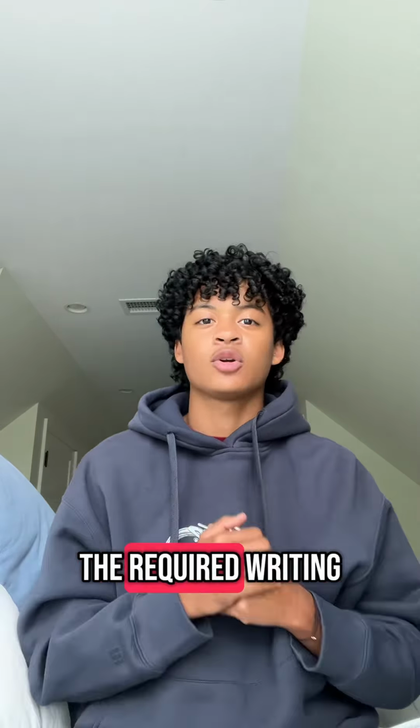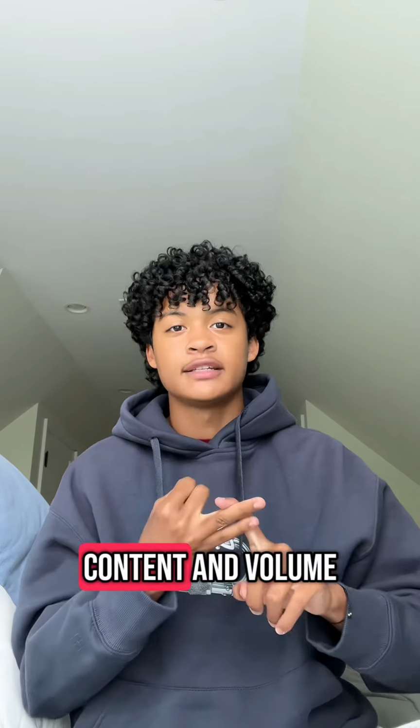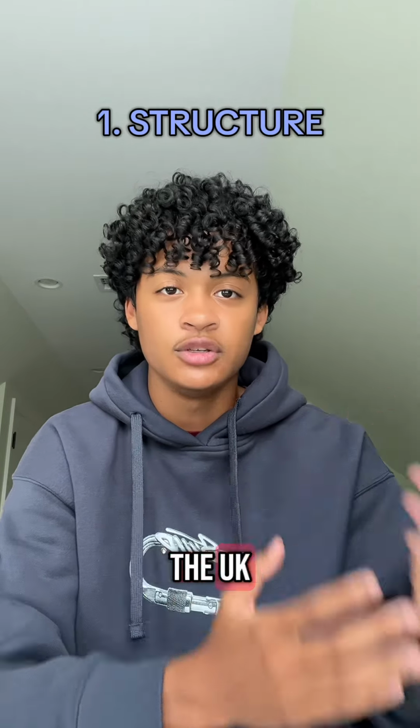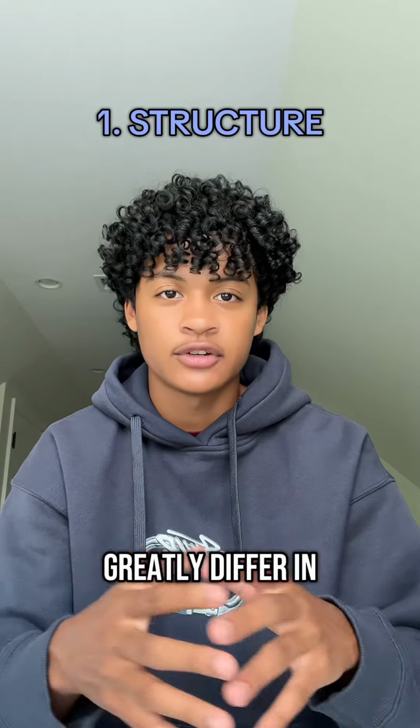Now, to compare the required writing for both applications, we're going to look at three different things: structure, content, and volume. First, let's talk about structure. So the main piece of writing for the UK is the personal statement, and for the US is the Common App essay. They greatly differ in terms of structure.